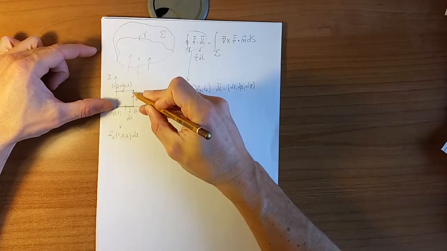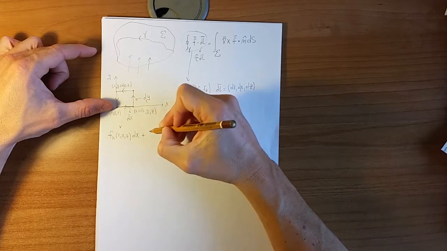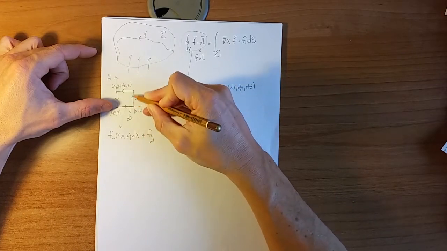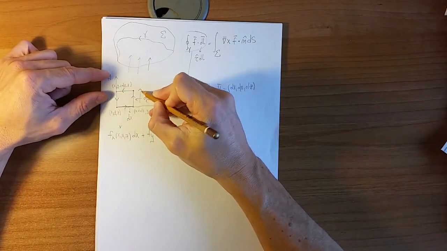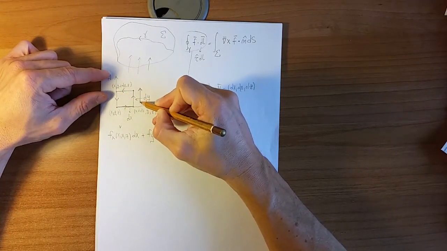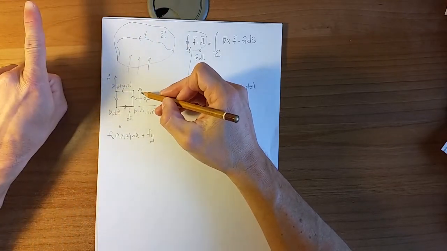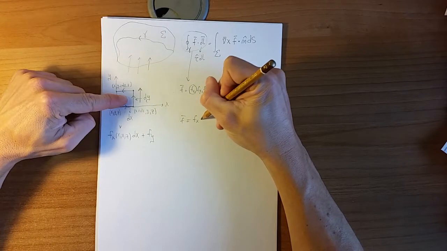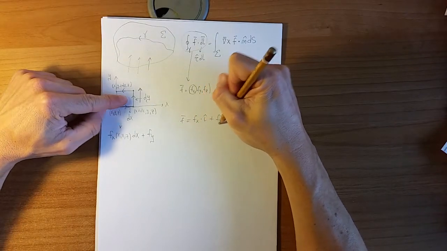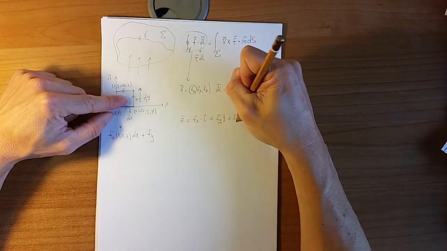And then we have this contribution, which is given by plus. We have fy here, right? This is fy, and fy is moving upwards. We take fy to be positive if it goes along y, the direction of y, because the vector f can be written in the form fx times i plus fy times j plus fz times k.